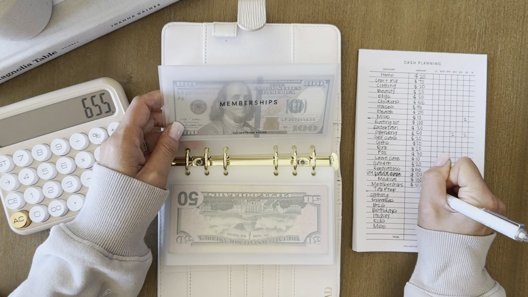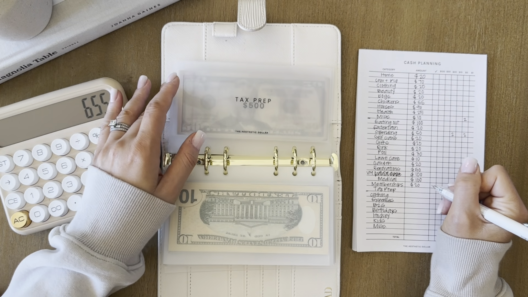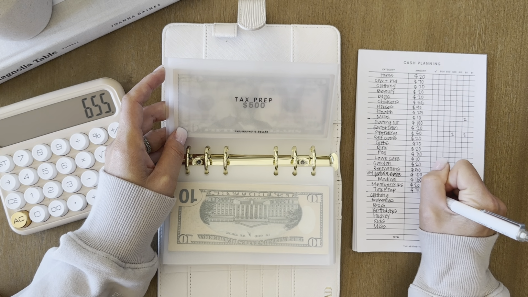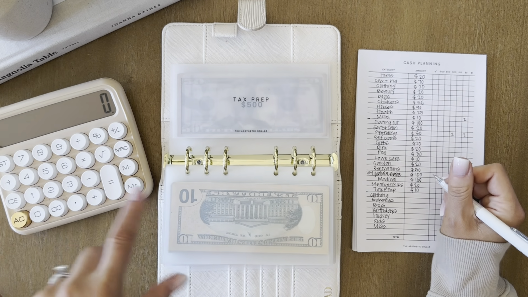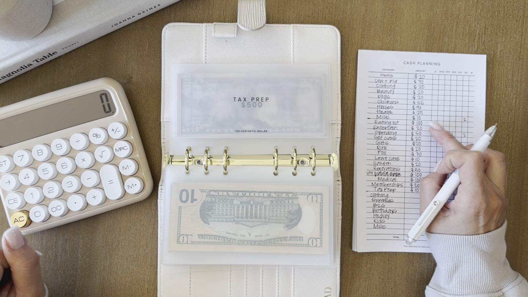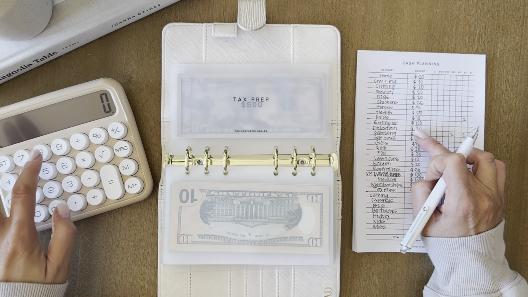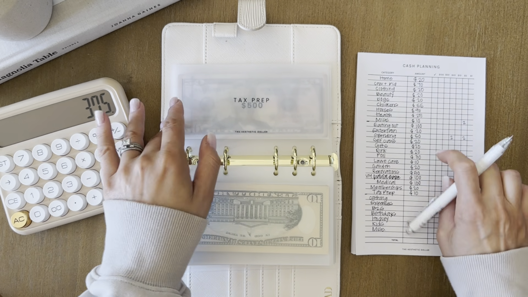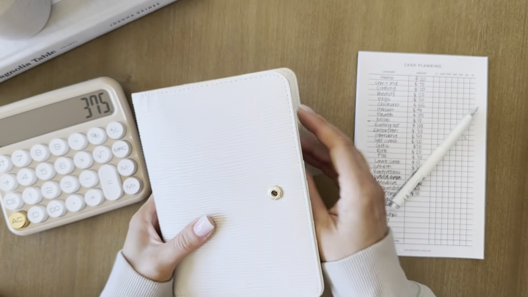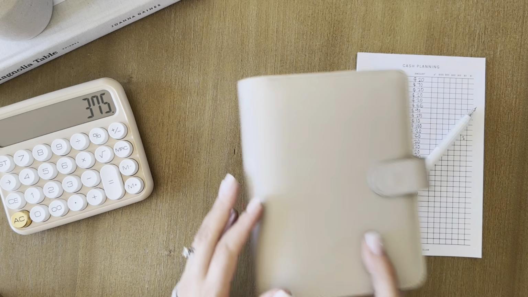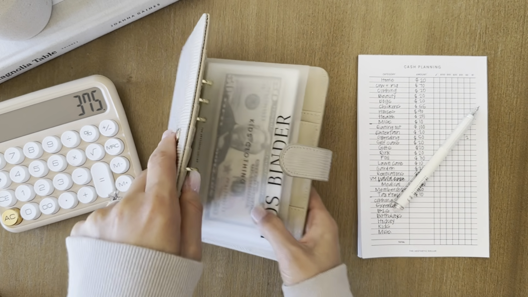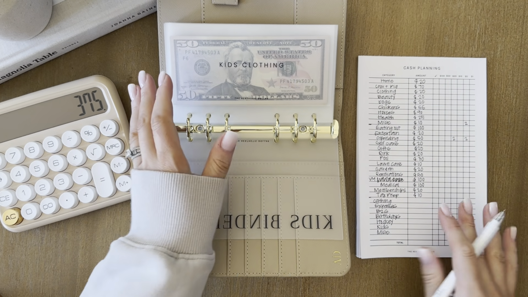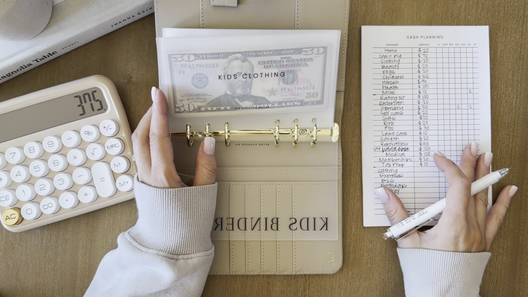Memberships, we're gonna do 20. And then tax prep, let's just do 10 for tax prep. And I always forget to do my calculator. So we had 815 right here, I believe. Okay, so we've got 375 going into the kids binder. Well, not going into their binder because we also have holidays too. So we're gonna have to do the rest of this a little sparingly, I guess.